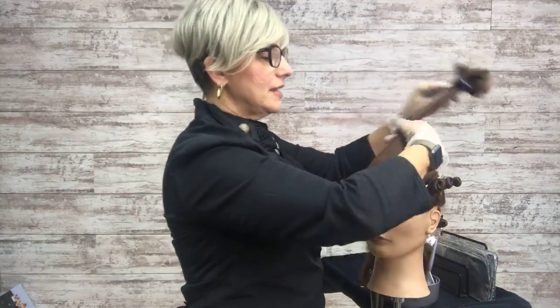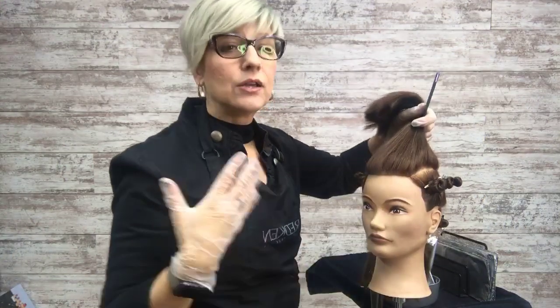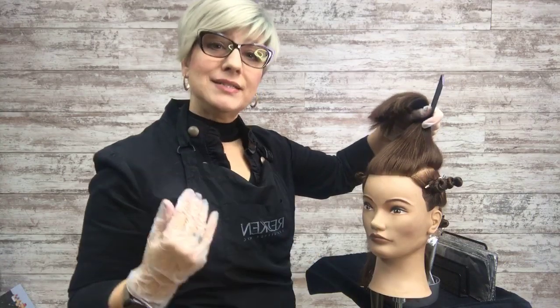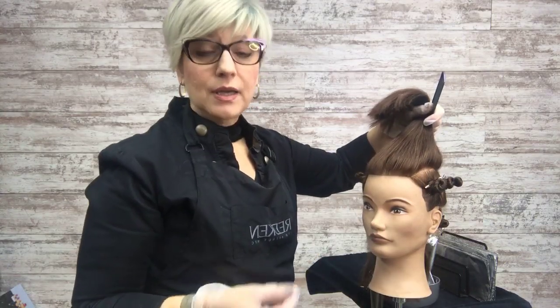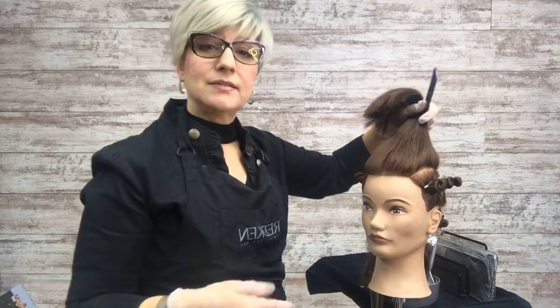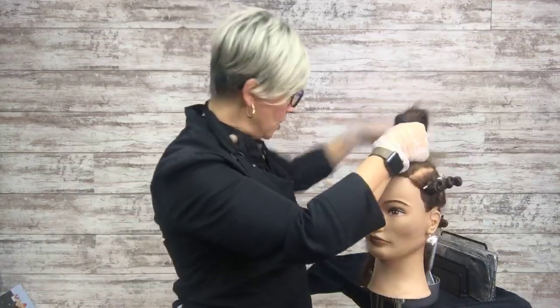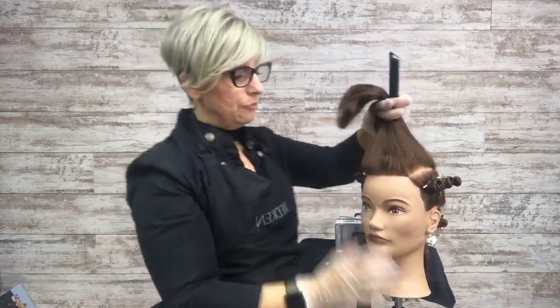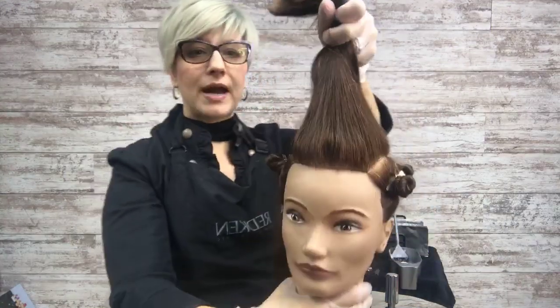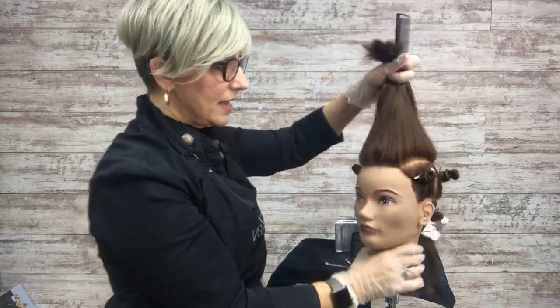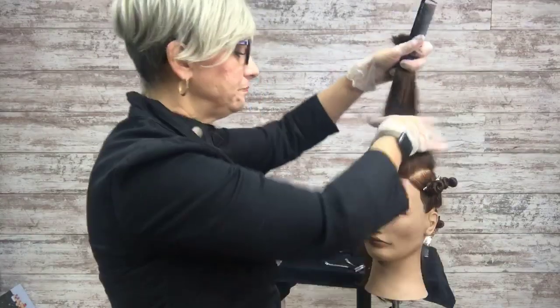But this is, like I said, my favorite technique, my go-to technique for this top section. I like to use diagonal partings because those diagonal lines create softness, they create movement, the most natural fall within our highlight. So as you can see, I have parted above the parietal ridge all the way around, okay? And this section is going to be placed on a diagonal.